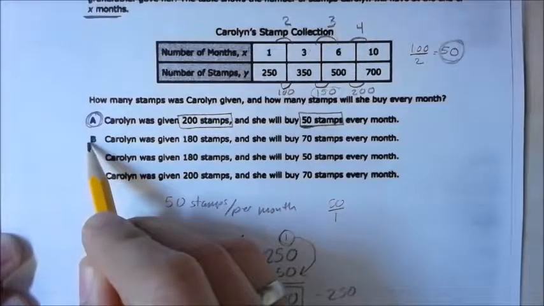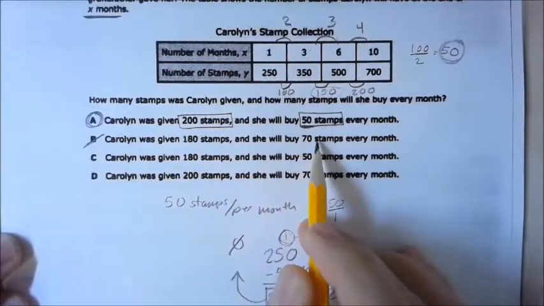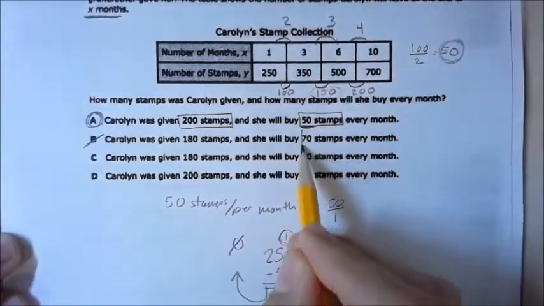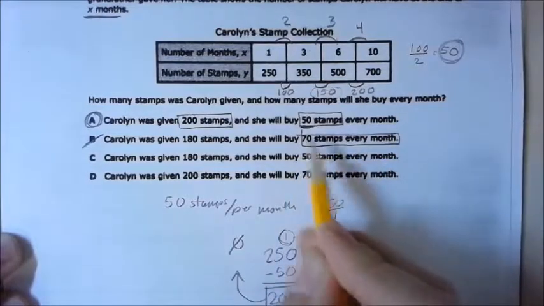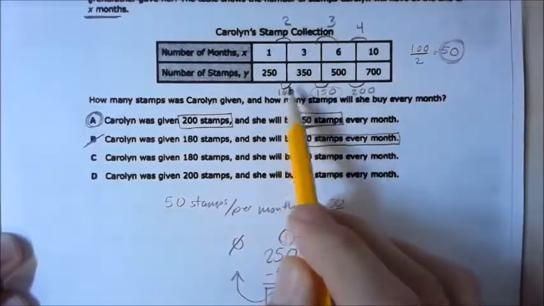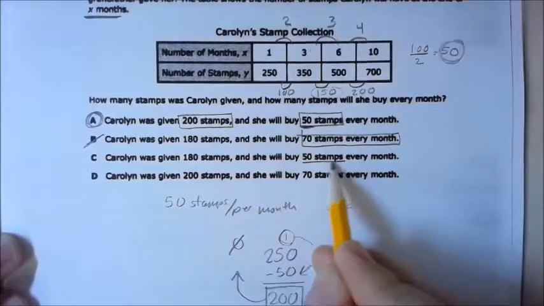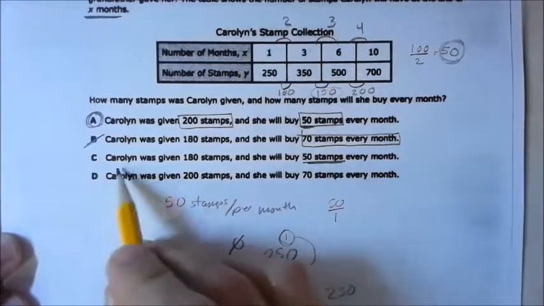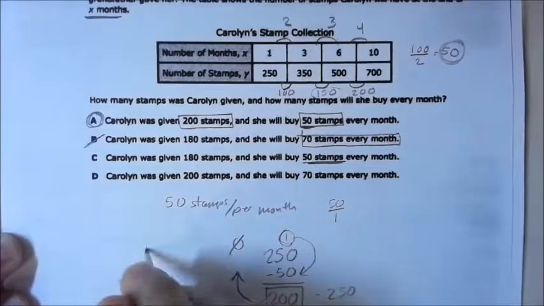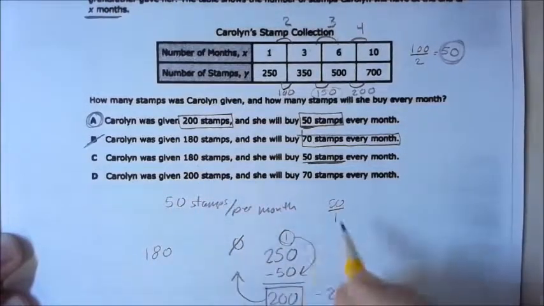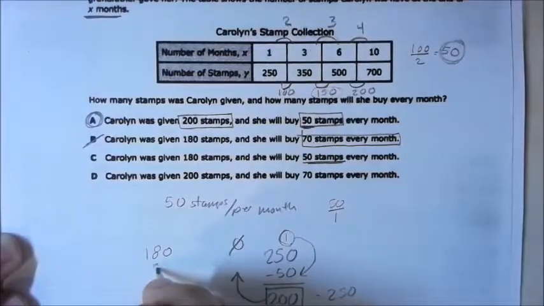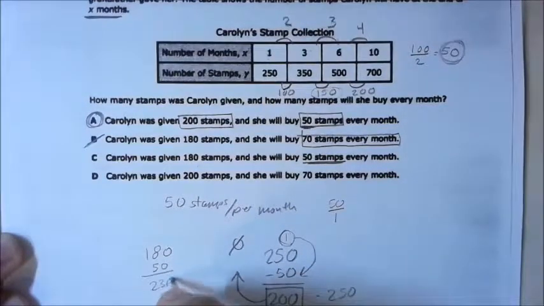We can look at this one right here, B. That's not correct, because it's saying that she buys 70 stamps every month, and we know that she's only buying 50 every month. C, while it says 50 stamps every month, it says she was given 180. Well, if she was given 180, and then after month 1 she bought 50, that would be 230.